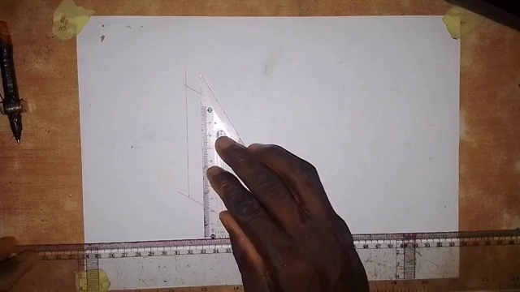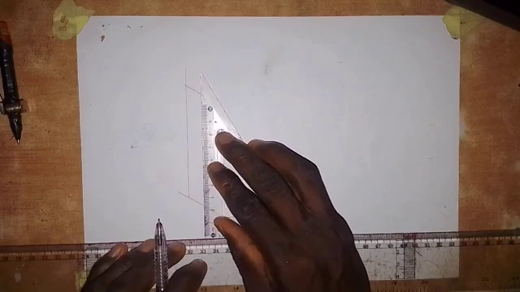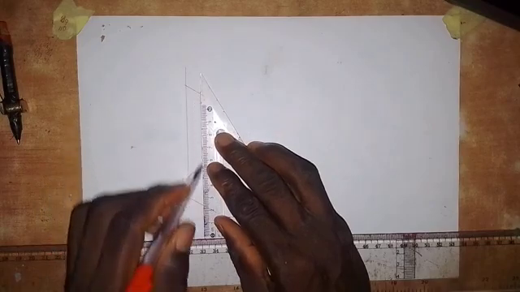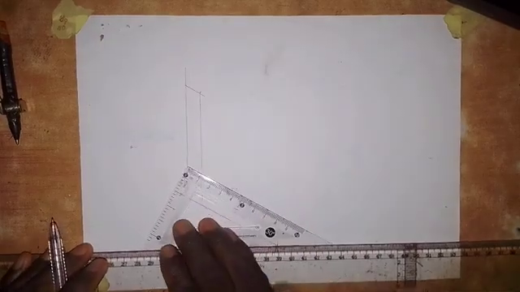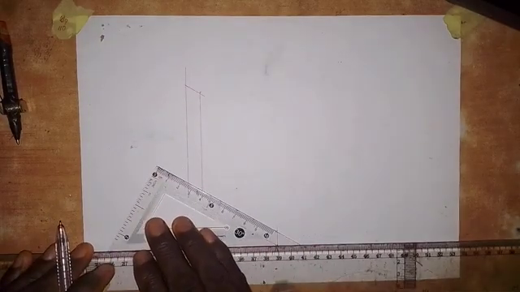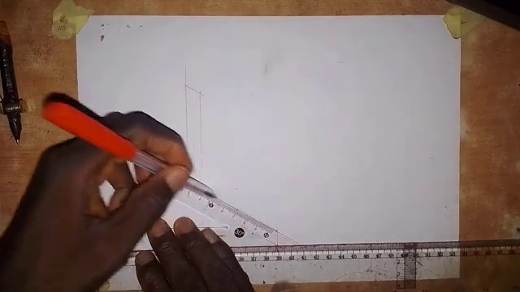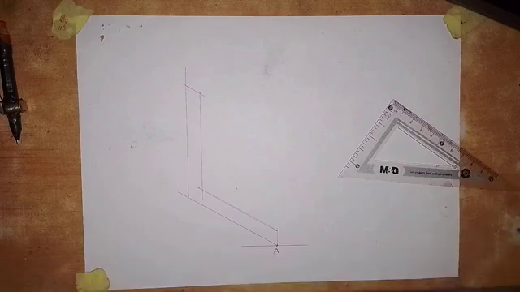So just take it easy. Set it very well. So this is the point. So draw a vertical line down here like this, and then from this point that we have here on this short vertical line, transfer this point to this line. So you can see that we have formed the L shape here.